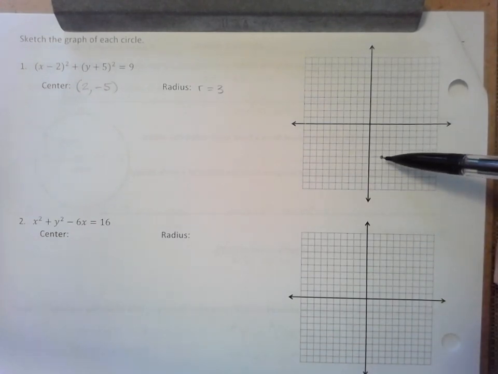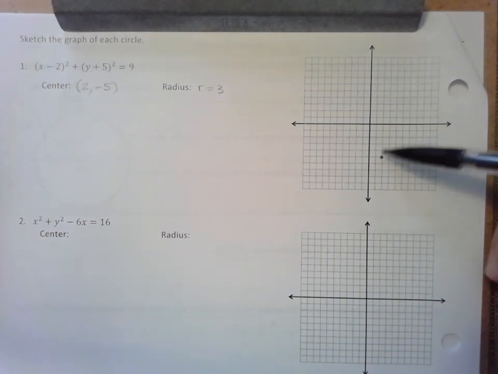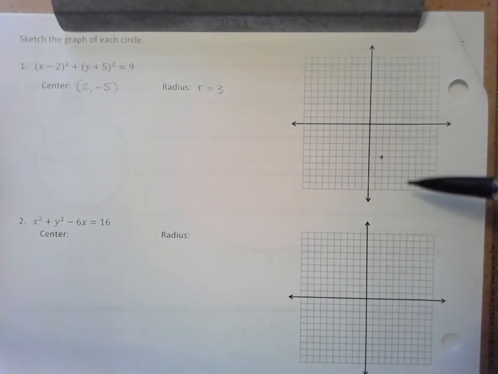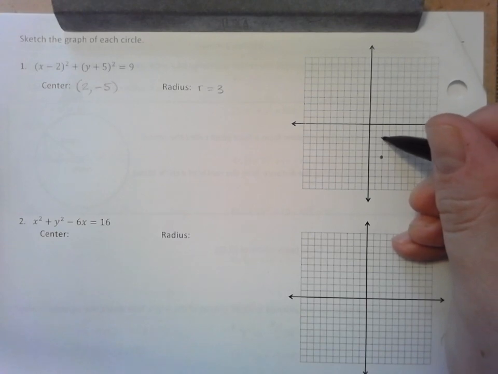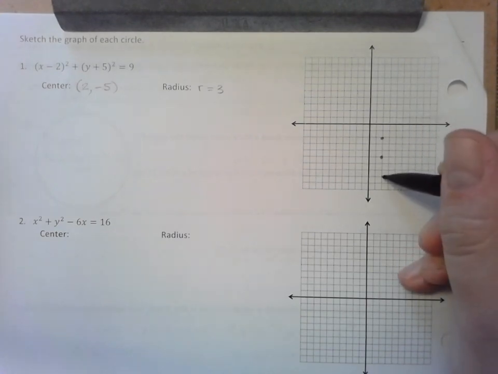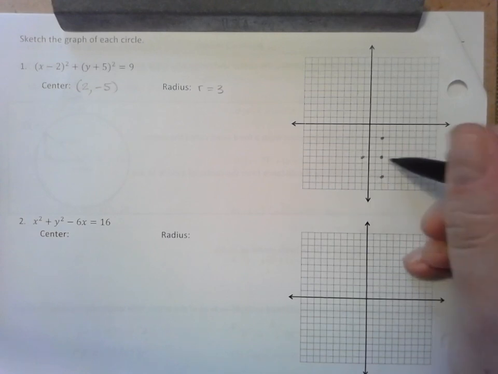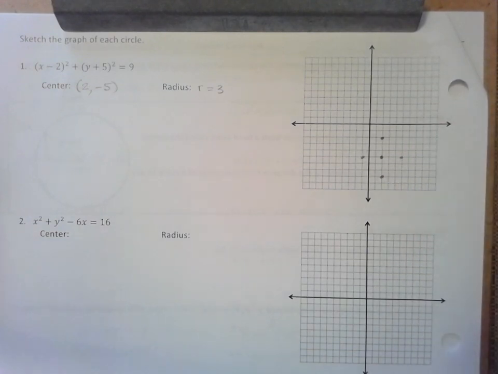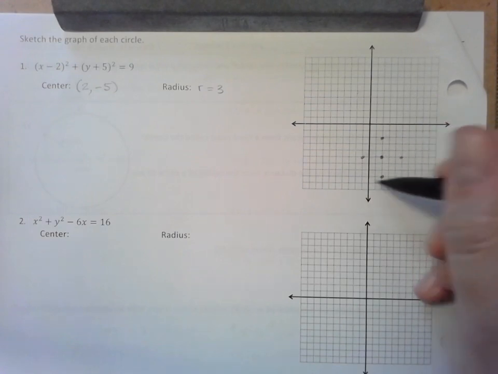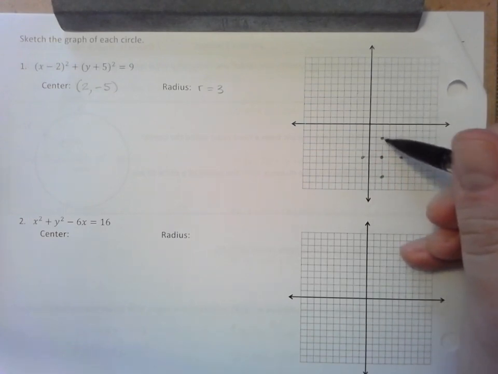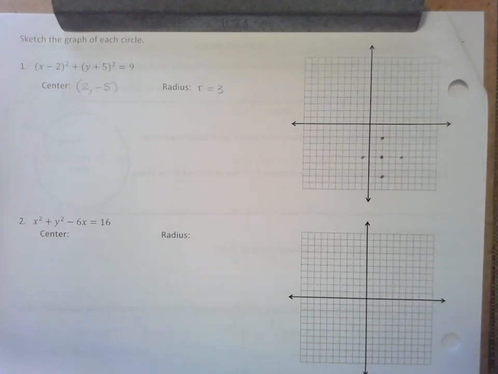The immediate first 4 points we're going to graph are north, south, west, and east. Let's go 3 units up. Let's go 3 units down. 3 units to the left of the center, and 3 units to the right of the center. I really would like to make my circle as smooth as possible. I don't yet trust myself to sketch a circle using only these 4 points. Perhaps I can find an extra point that I can then adjust and create a smoother circle out of.